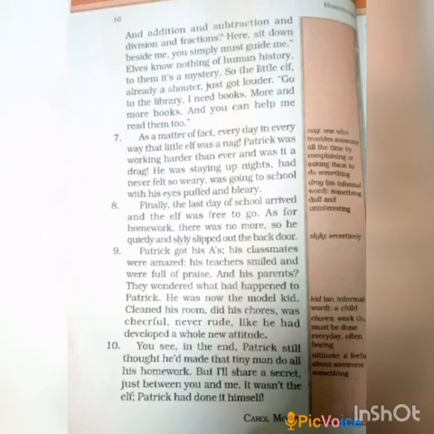Para number 8. Finally, the last day of school arrived and the elf was free to go. As for Homer, there was no more, so he quietly, slyly slipped out of the back door. So at last, it means the end of the semester. Now every homework was done by Patrick with the help of Tinnyman. So what happened? See in the 9th para.